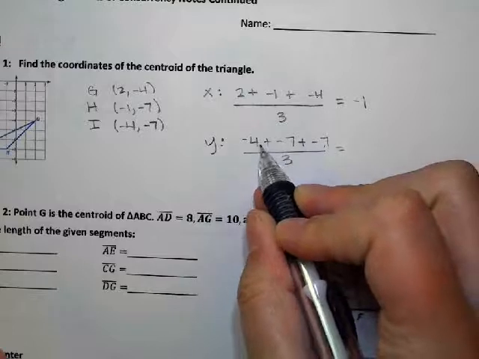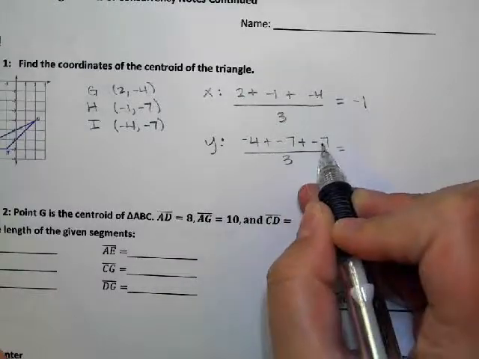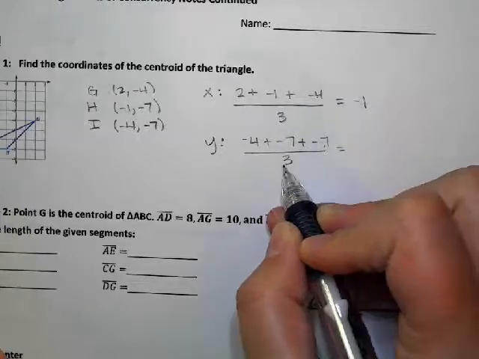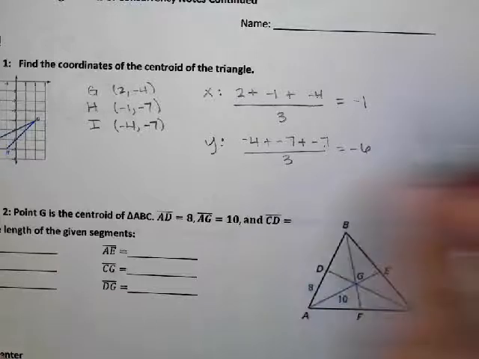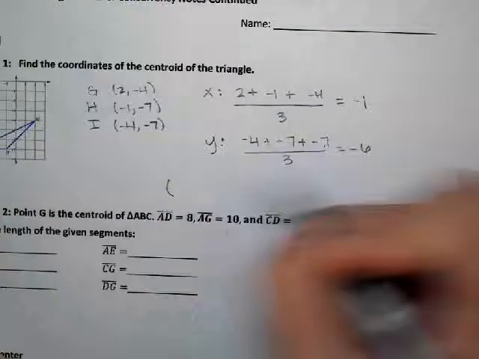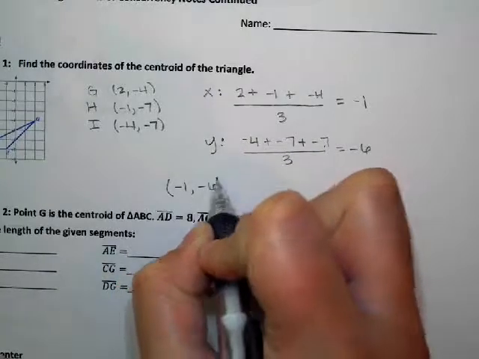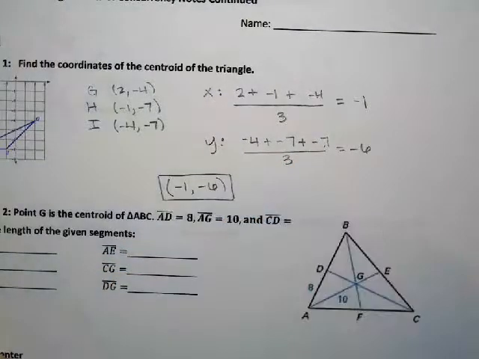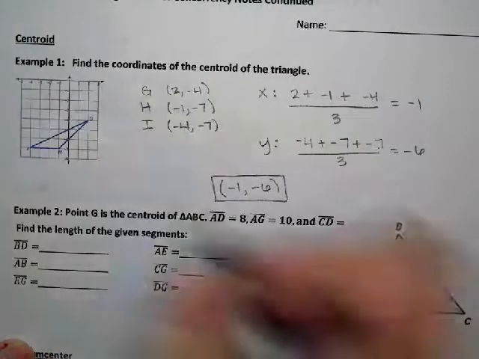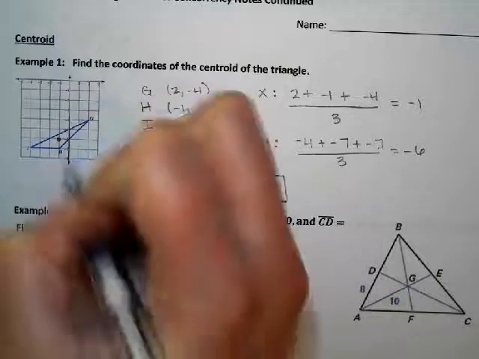So we got -11 minus 7, -18, divided by 3, -6. So the centroid has an x-coordinate of -1 and a y-coordinate of -6, so right there.